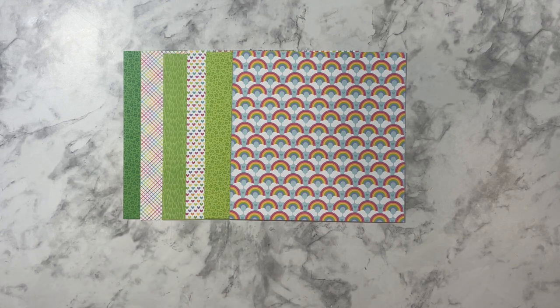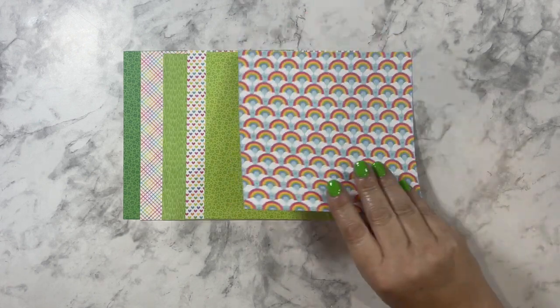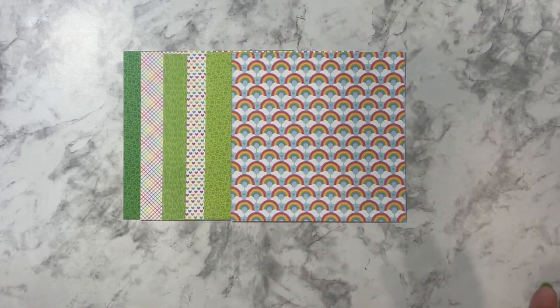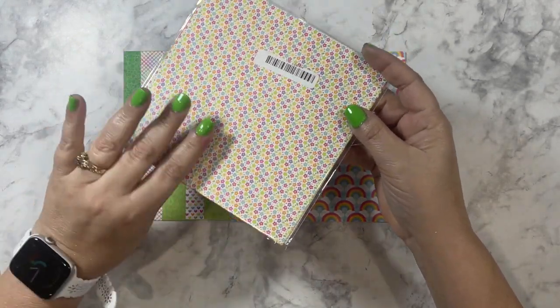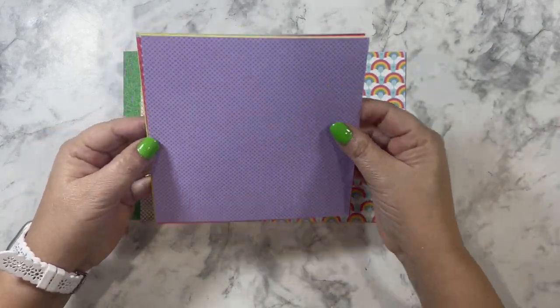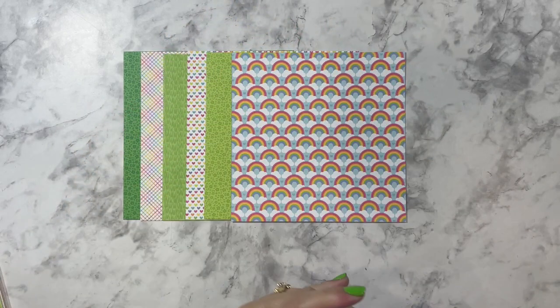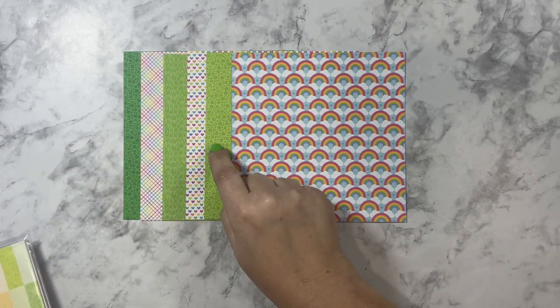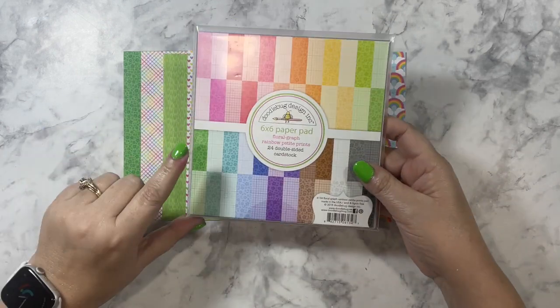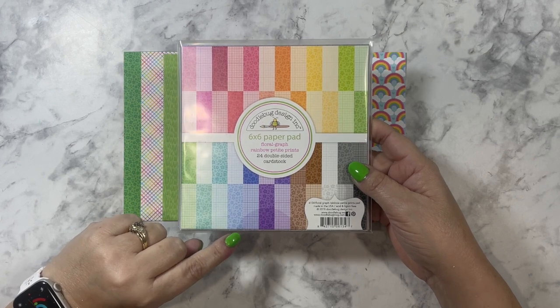These rainbow ones I got from a sample pack I purchased a couple years ago, so I don't know what paper pack they were originally from. It was just a sample pack of different rainbow themed papers. So I pulled a few of those out to use. And then these green floral ones are from this Floral Graph Rainbow Petite Prints pack from Doodlebug.